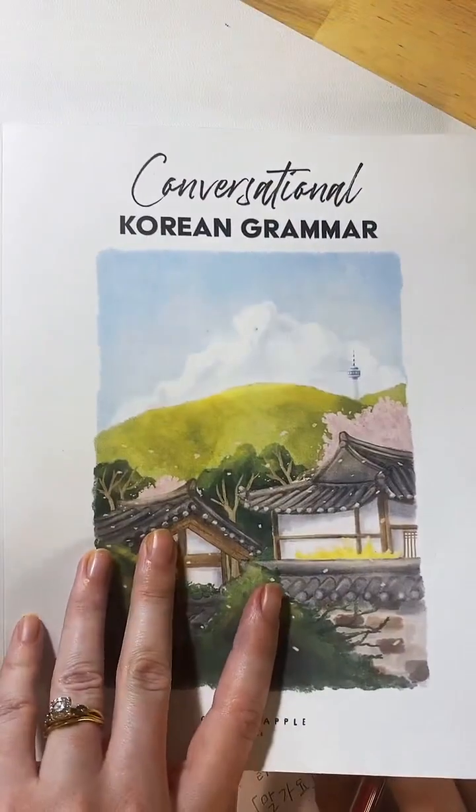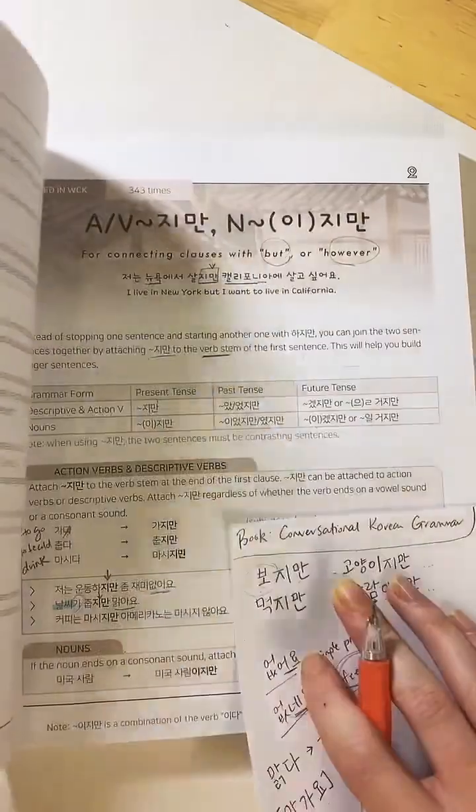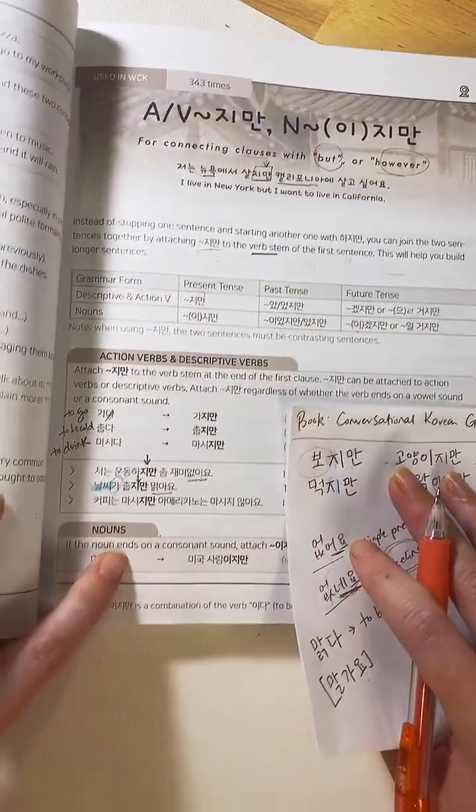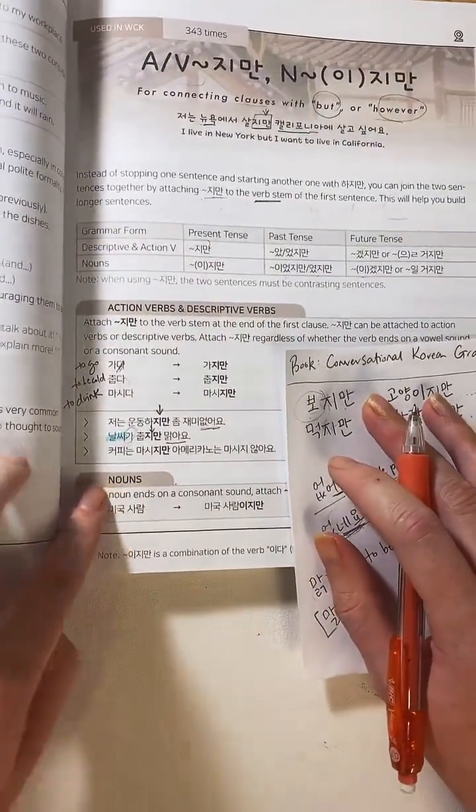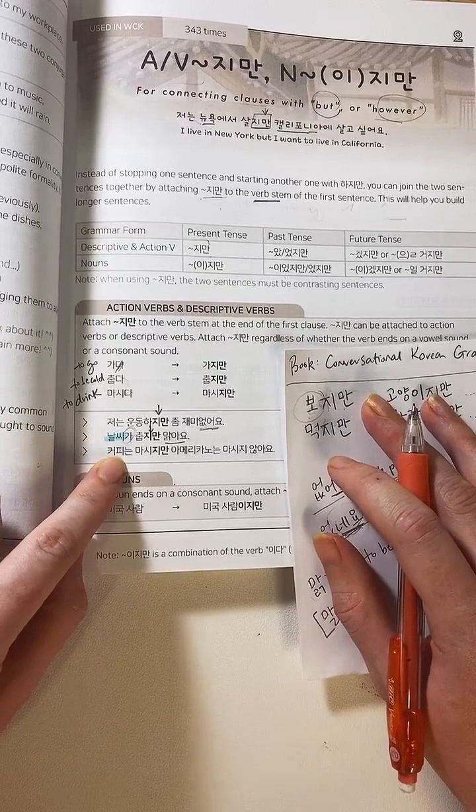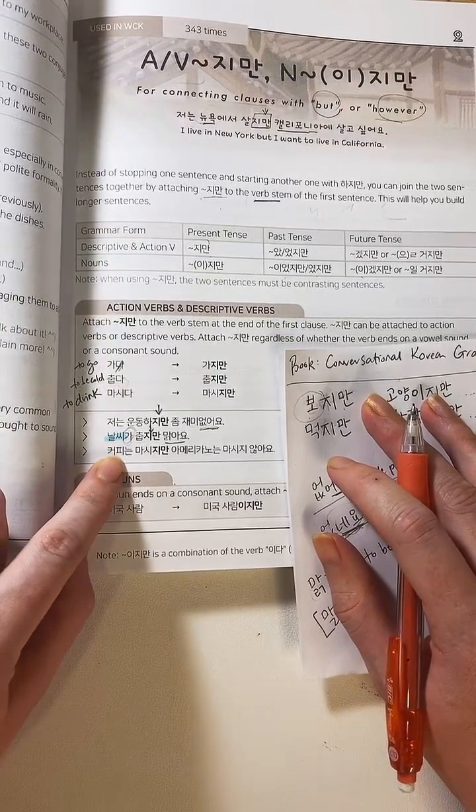This is the front cover of this book. Okay, so let's break down this sentence right here. So what are the words in this sentence? Coffee, yeah, beautiful, thank you.